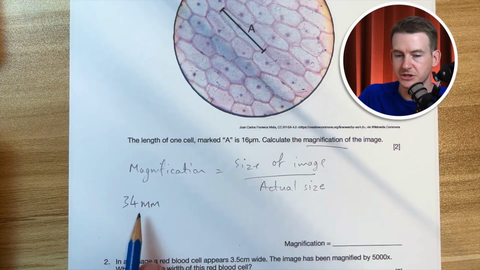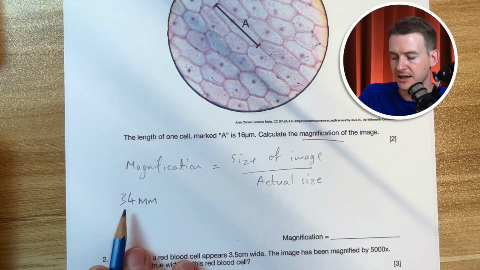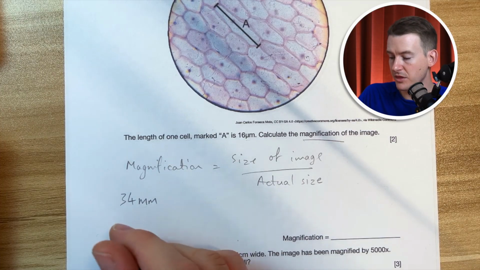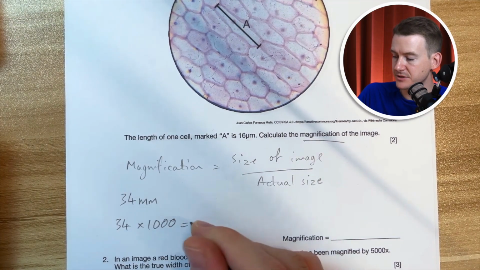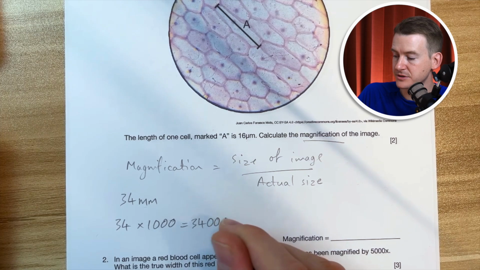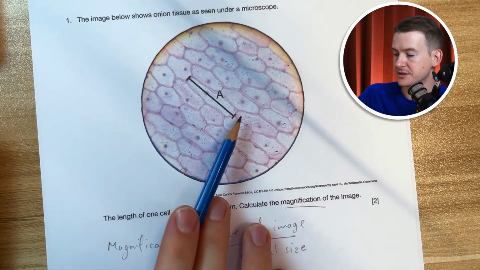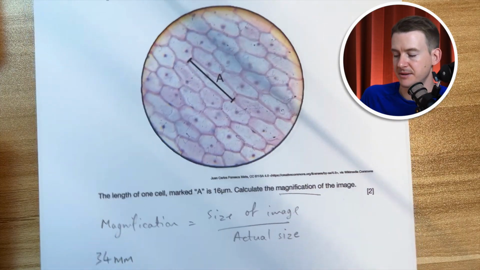So what I'll do is I will change these millimeters into micrometers. In order to get this, remember that there are 1,000 micrometers in a millimeter. So I can times this by 1,000. That equals 34,000 micrometers. So it is 34,000 micrometers from there to there on my piece of paper.